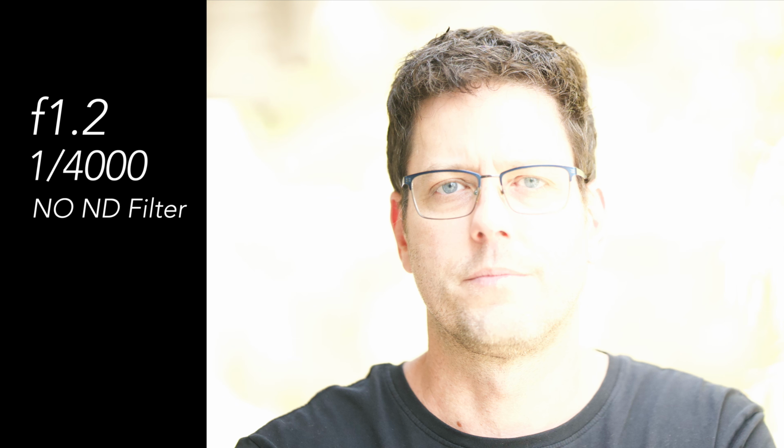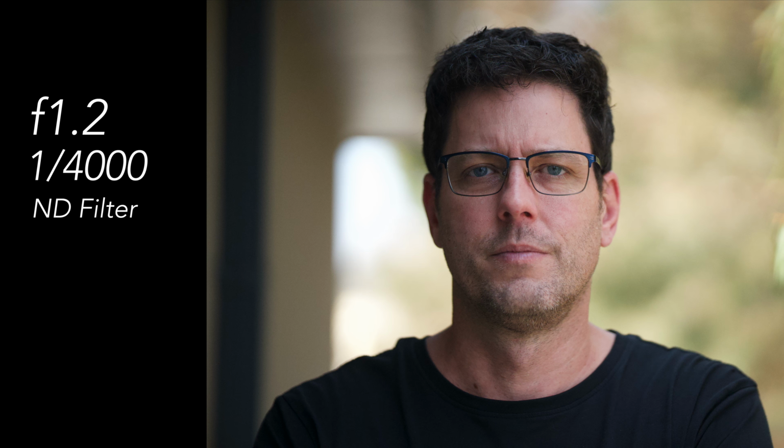In that situation, the only way to get a proper exposure for that image is to decrease the light coming in and hitting the sensor, and in that case, we would use an ND filter. So that is one situation that a photographer would want to be using an ND filter. The next one is for long exposure motion blur in photos.